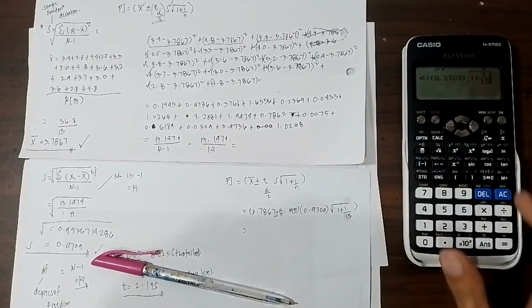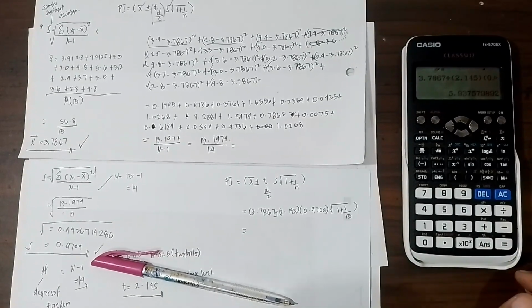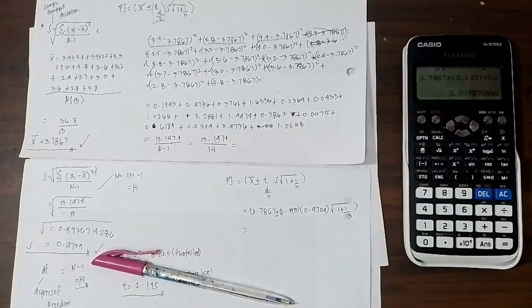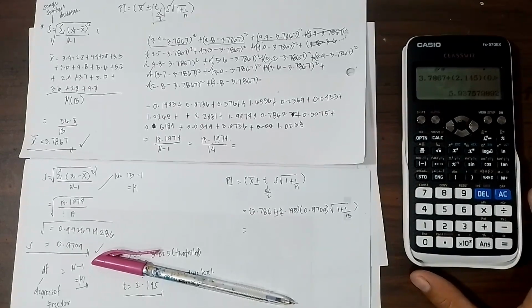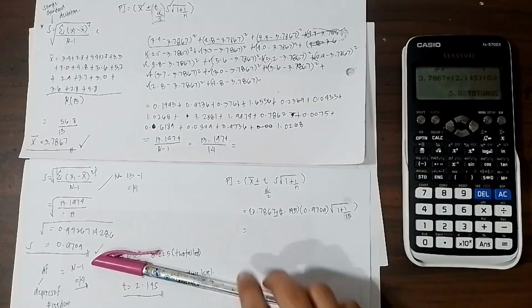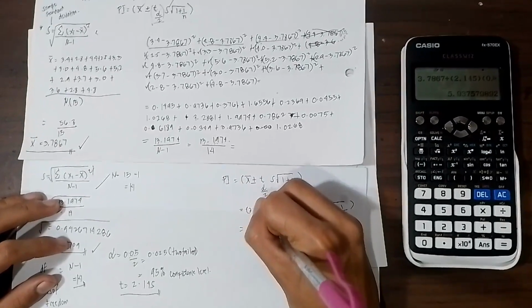So this equation becomes 5.93. The third decimal place is 7, so we're going to round it off. So it becomes 5.94.